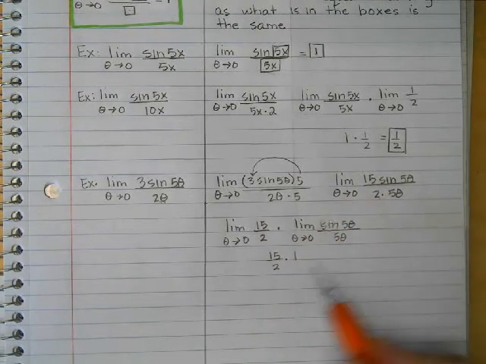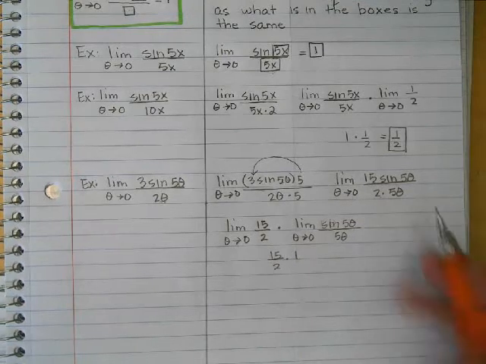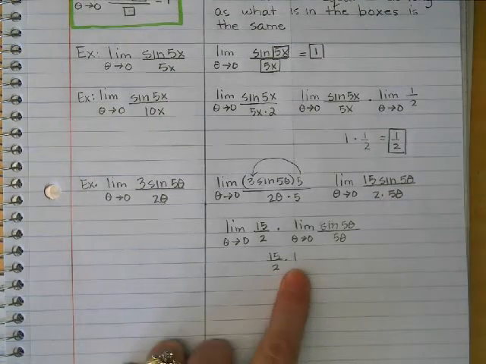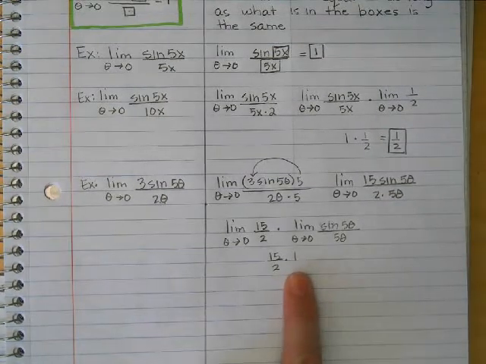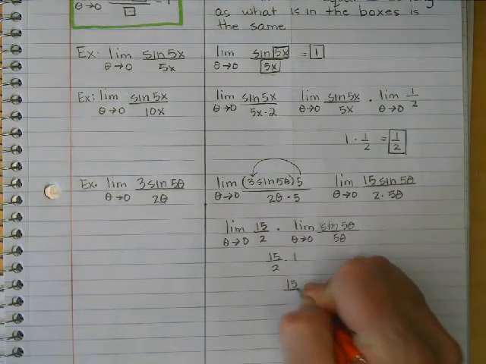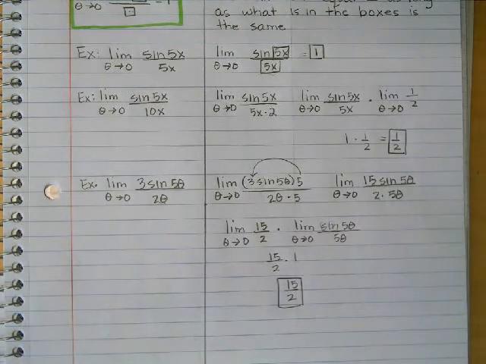We know that that's 1, and I'm showing that that's 1 right here. It's just one of those things where you can't just make it go away. Even though obviously you can do that in your head, you have to show that that's what happened to it. It turned into 1. And there's my solution.